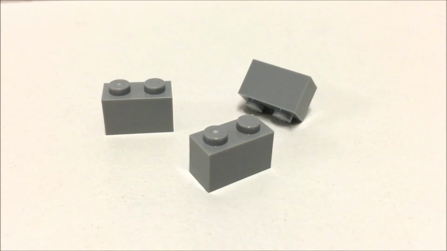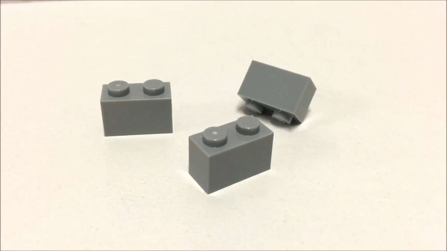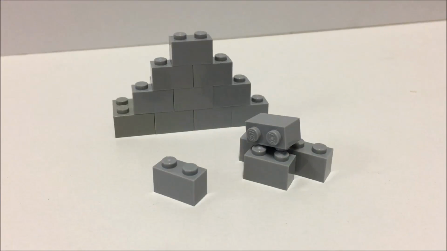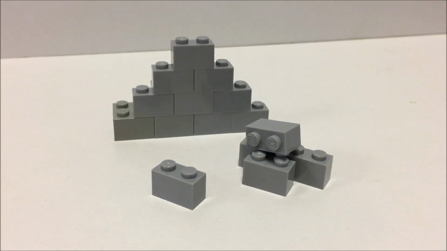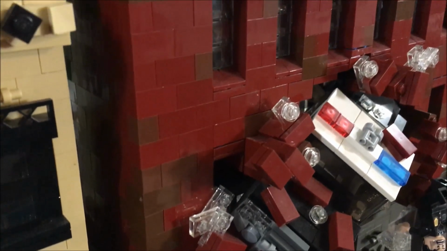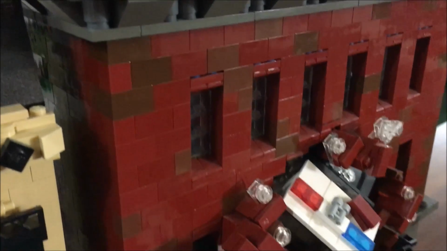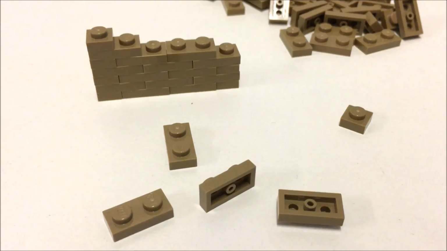Moving into a slightly similar and simple technique, use a bunch of 1x2 bricks and lay them down like you would any typical kind of concrete brick in real life. Not only does this help structurally, but this way the bricks actually create a brick texture. You can also easily achieve this look with plates too.